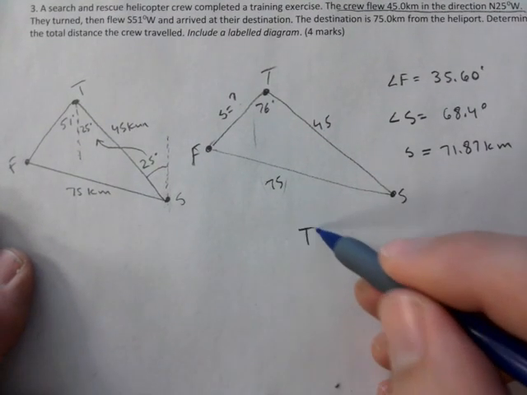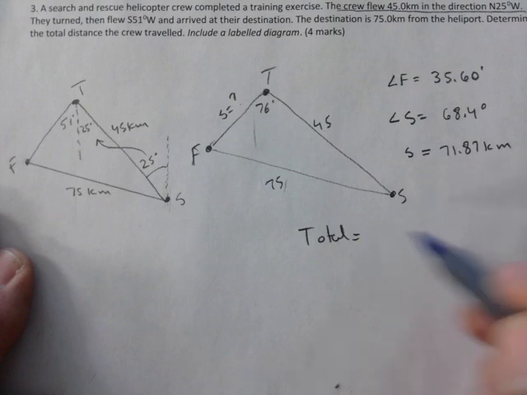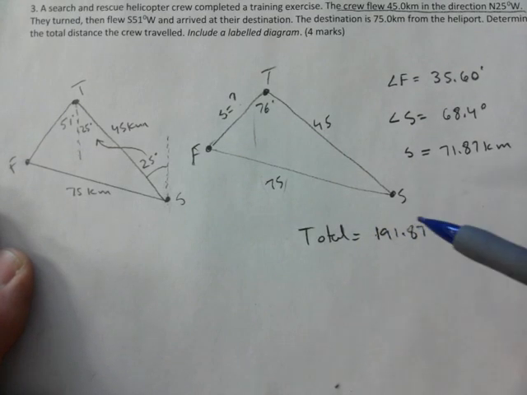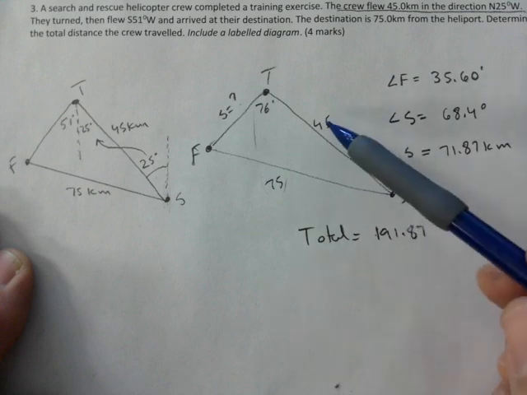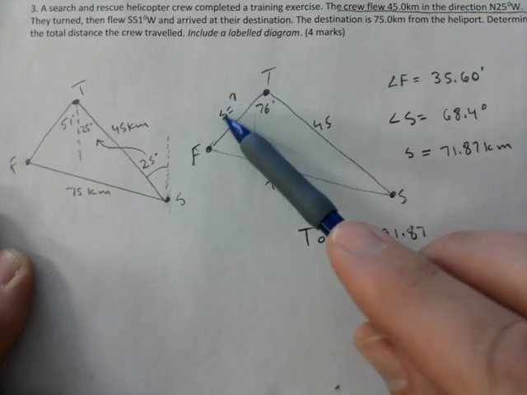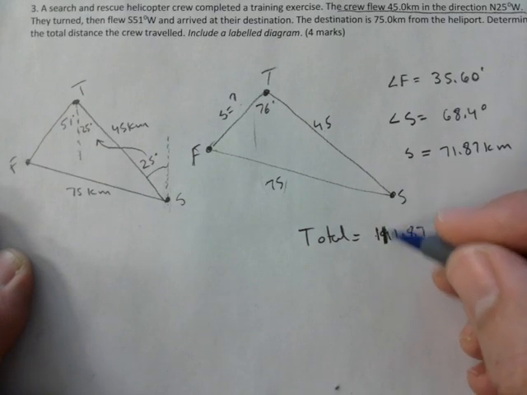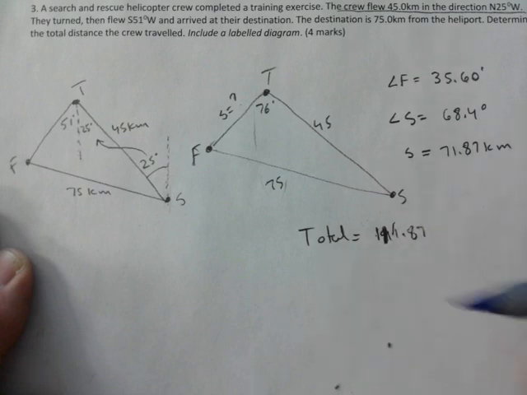And so the total distance, is adding them all up, and that gives you 191.87. Sorry, you just add up these two here. So actually, let me see. That's 45. I think I got it wrong. 45 plus 71.87. That's 116.87. Sorry. 116.87.